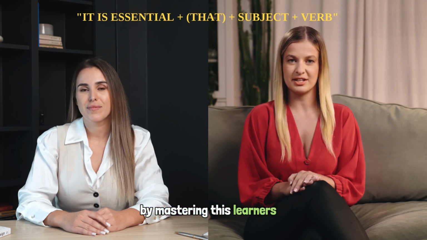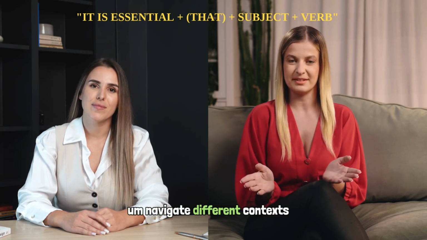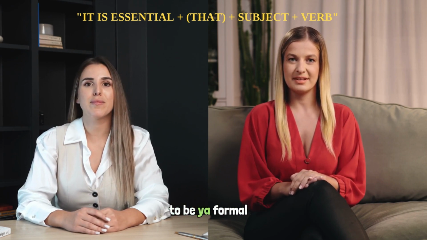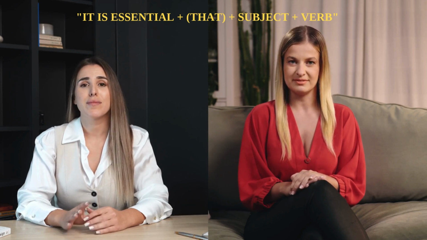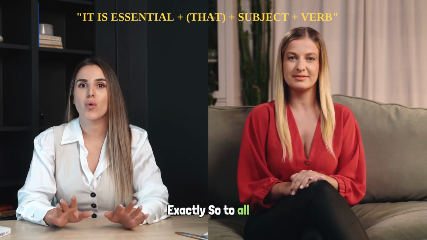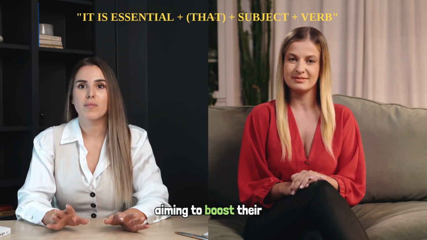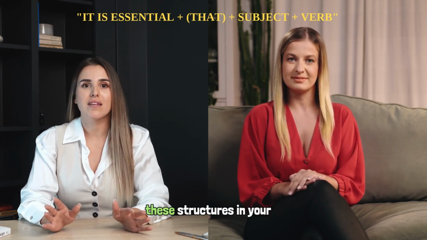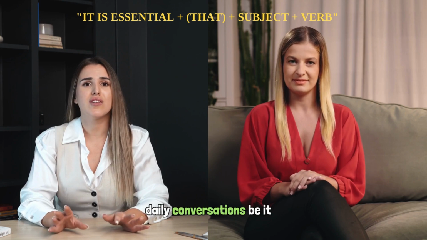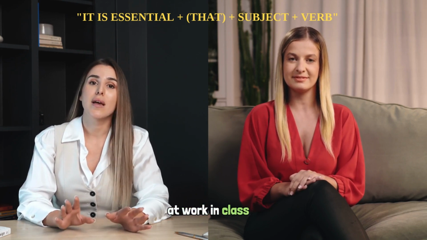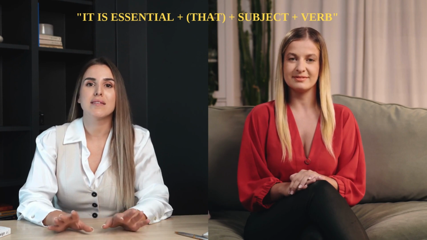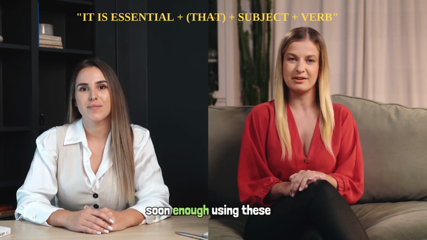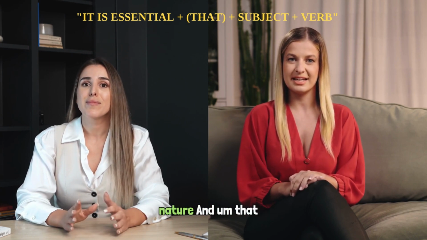And by mastering this, learners will be able to navigate different contexts with confidence, knowing exactly when to be formal or slightly more casual. Exactly. So, to all our listeners out there aiming to boost their fluency, remember, it is essential that you practice these structures in your daily conversations, be it at work, in class, or even casual chats. Right on. Yeah, keep practicing, keep experimenting, and soon enough, using these forms will become second nature.